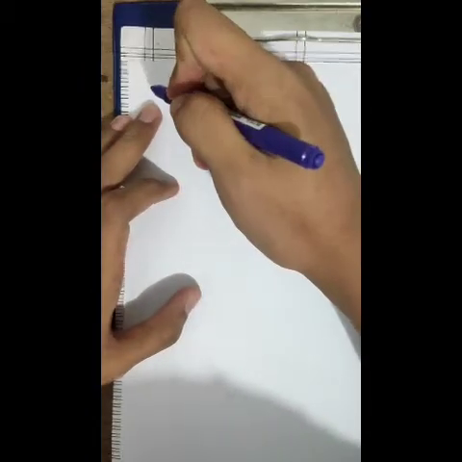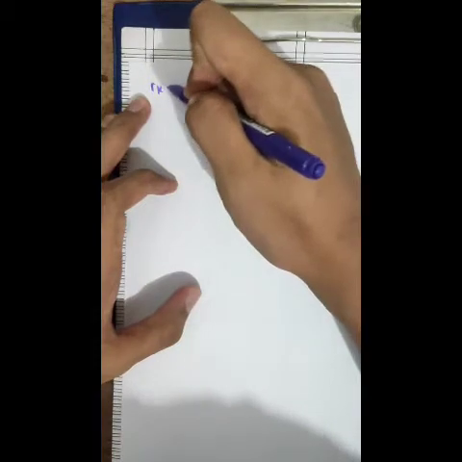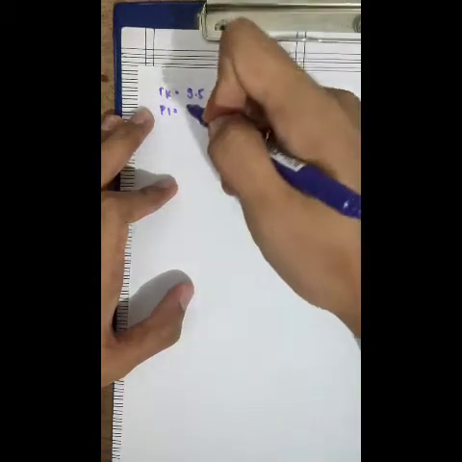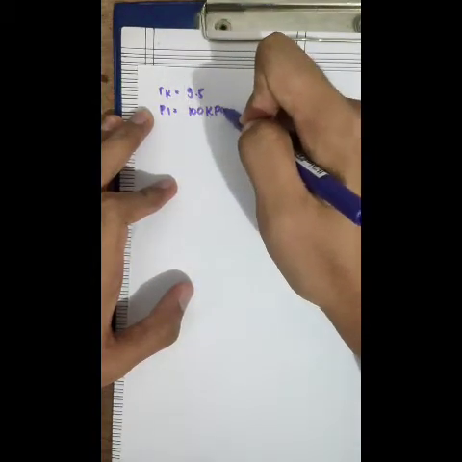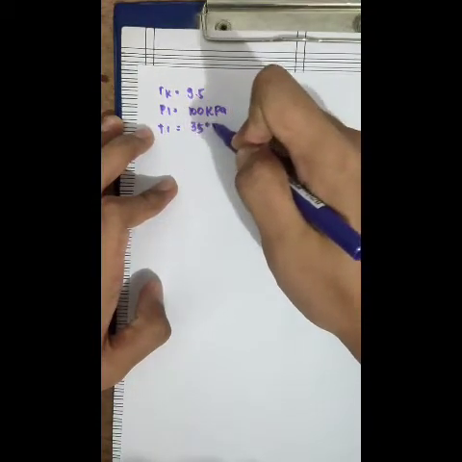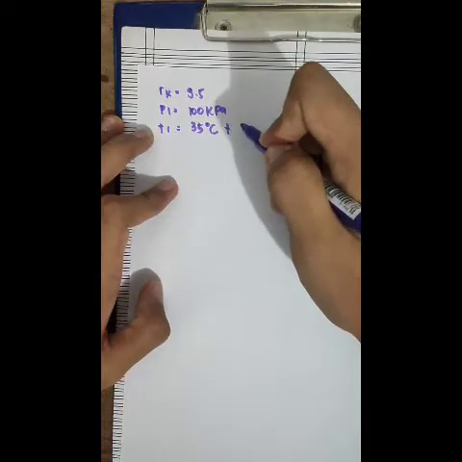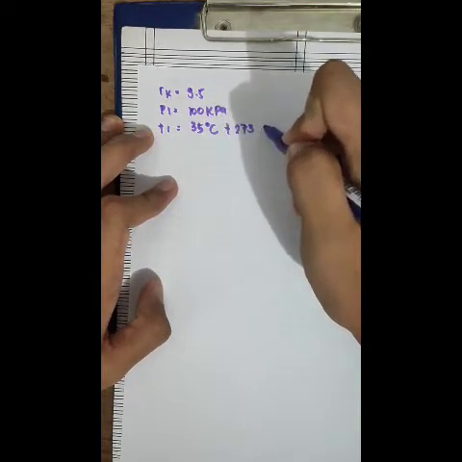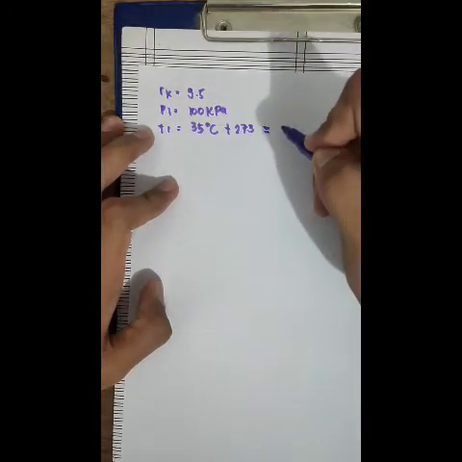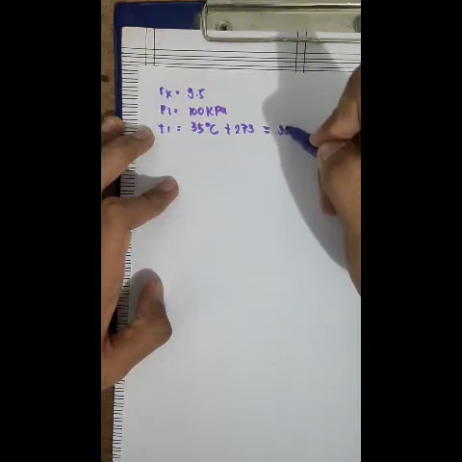So my answer for number 1, which has a given of RK equal to 9.5, pressure 1 is equal to 100 kilopascal, temperature 1 is equal to 35 degrees Celsius. So you have to make this into a standard form, so you have to add 273 to make it Kelvin. So 35 plus 273 is equal to 308 Kelvin.